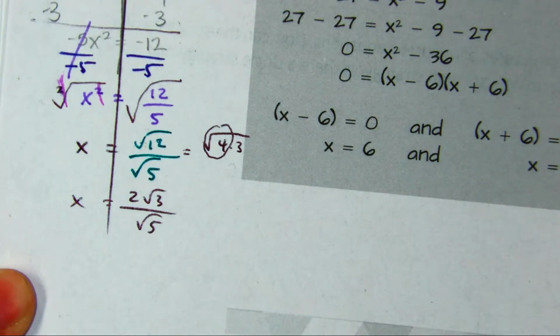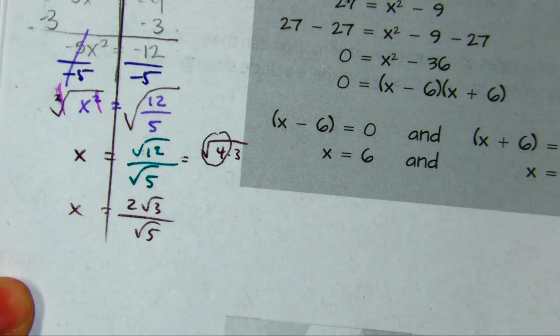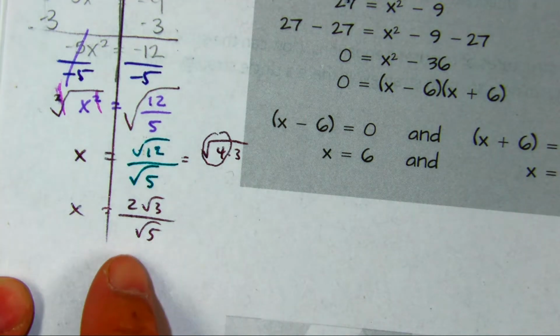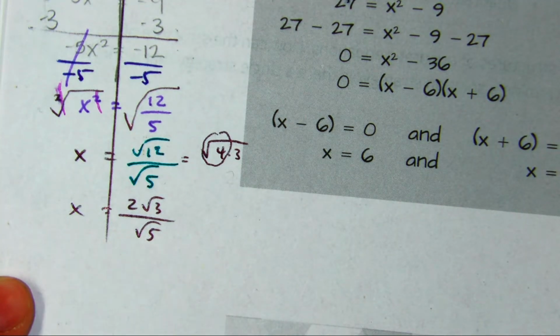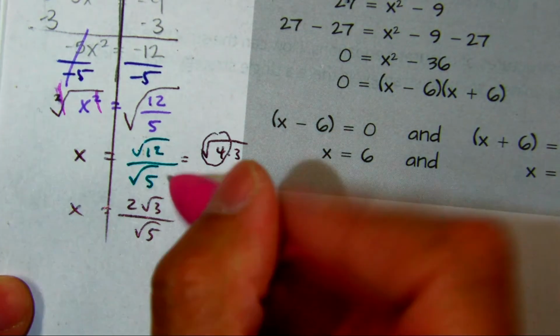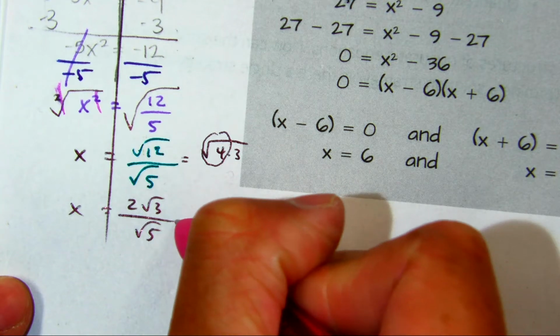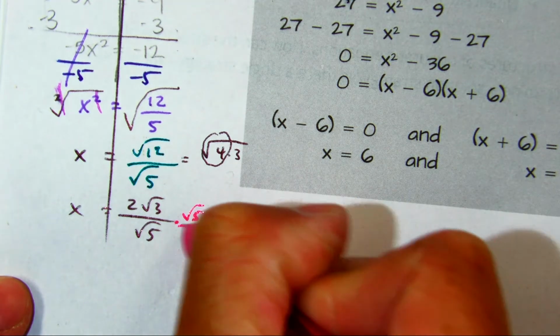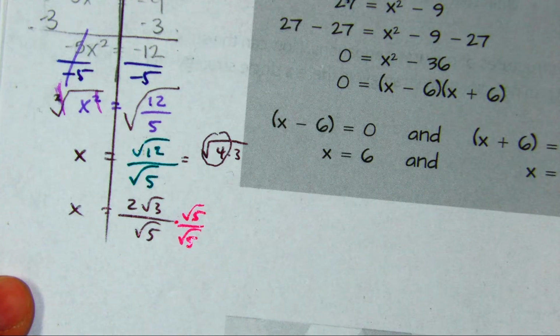Now, here's some bad news. You can never have a radical in the denominator or the bottom of the fraction. Does anyone know how to clear that? I'm just going to take that number and do it twice. You're going to multiply any number times 1 and it doesn't change it.